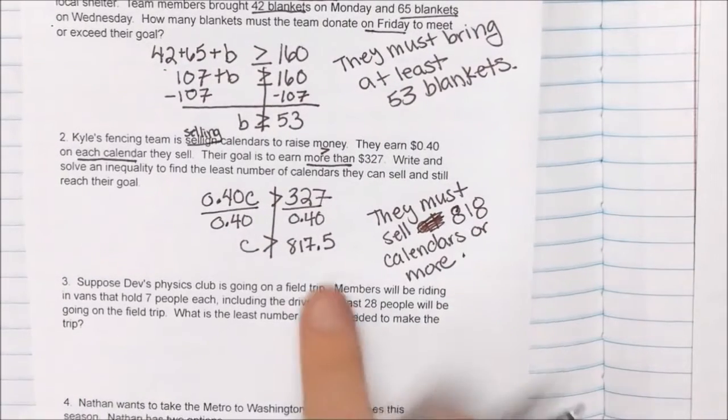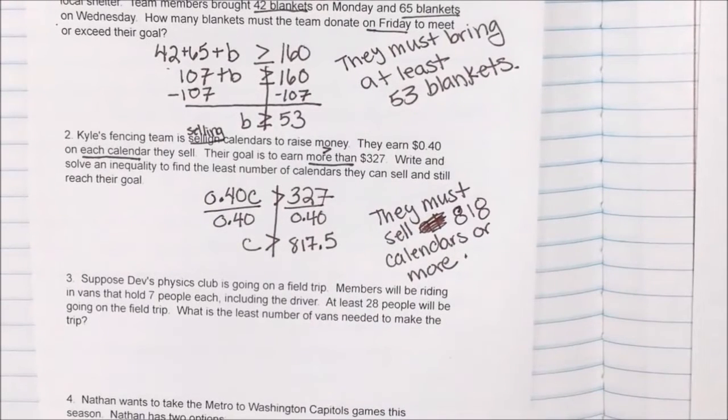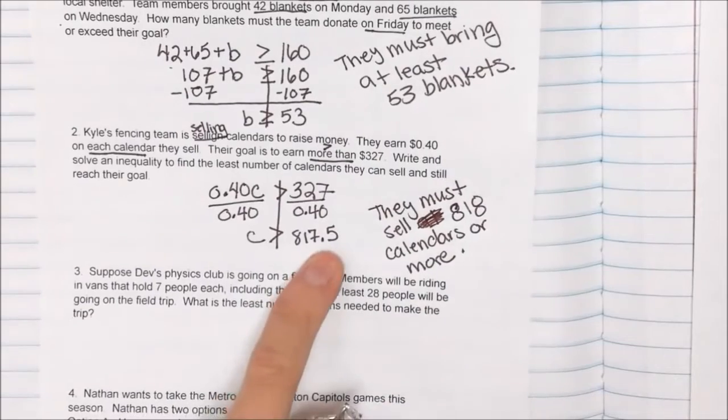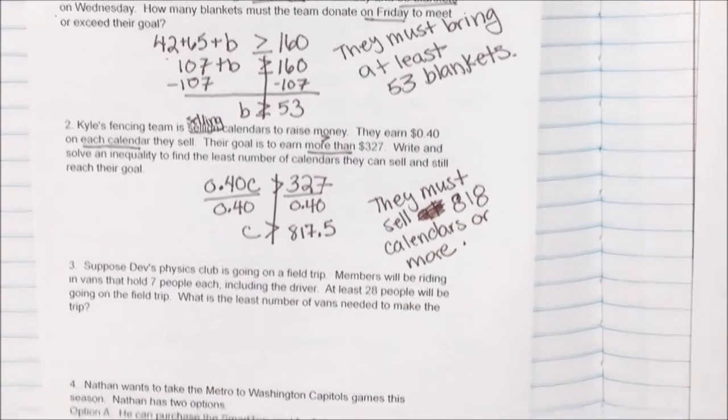Again, you can't sell part of a calendar, and somebody would be very unhappy if they got a calendar that only went January through June and you're missing July through December. So we're not selling half a calendar, rounding up to the nearest whole number. All right, next question 3.